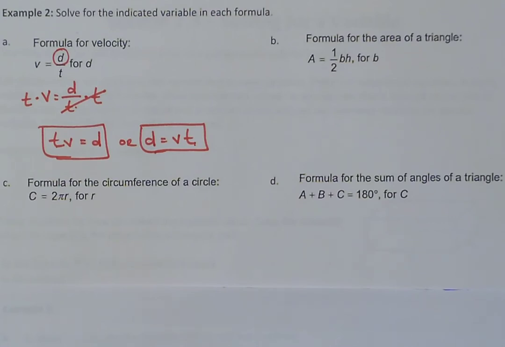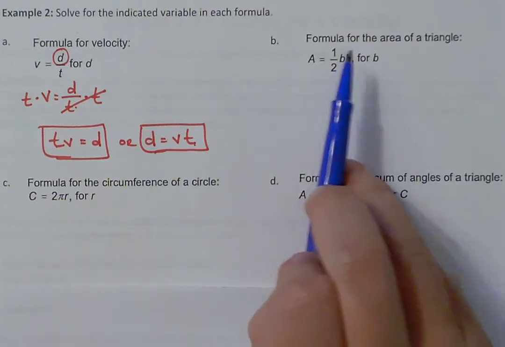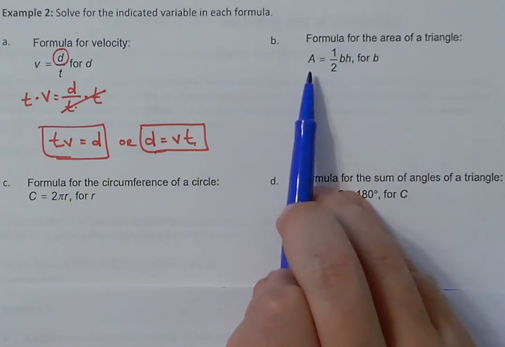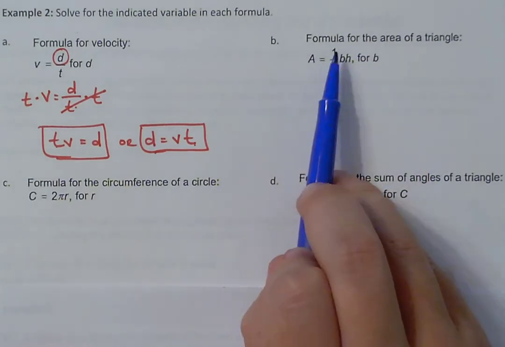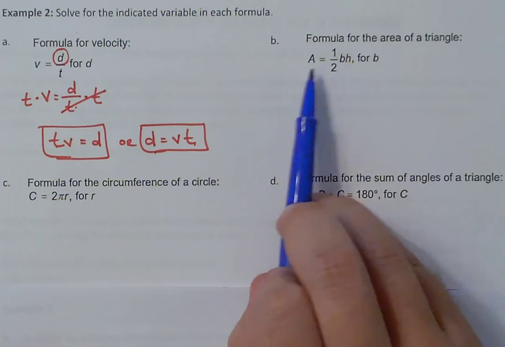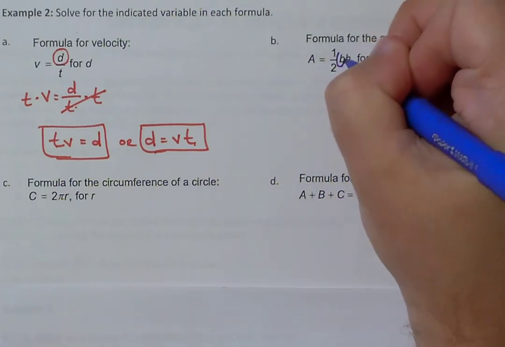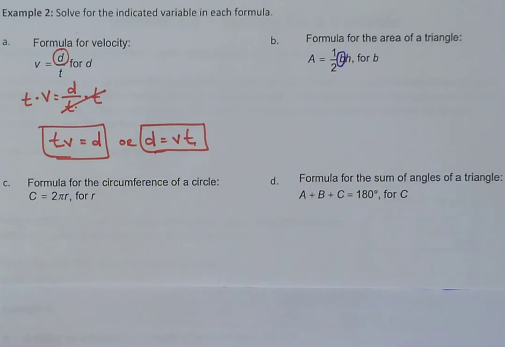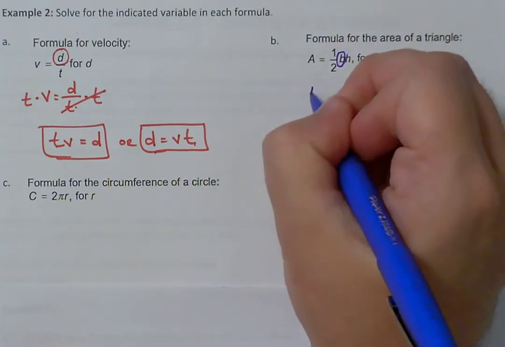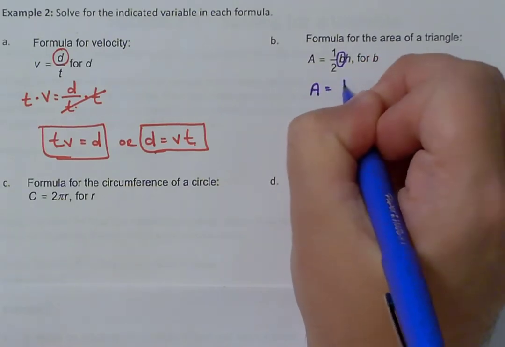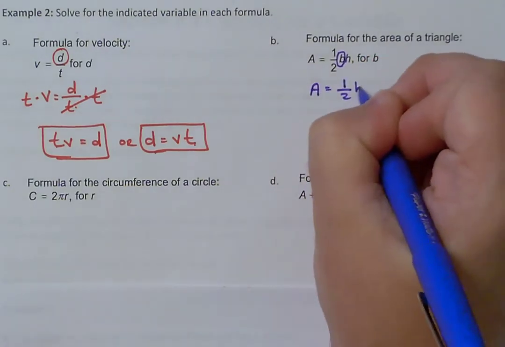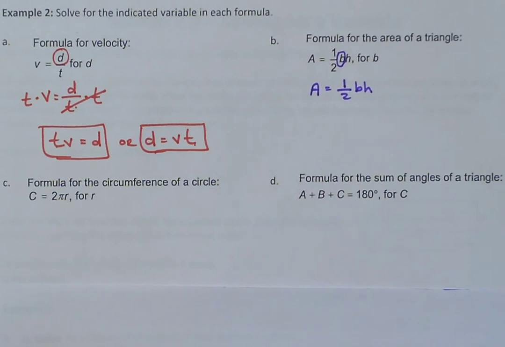All right, for b, we have the formula for the area of a triangle: A equals 1/2 base times height. And we need to solve for b. Now, we're not going to try to do it all at once in this problem. First thing I like to do is try to get rid of the fraction.